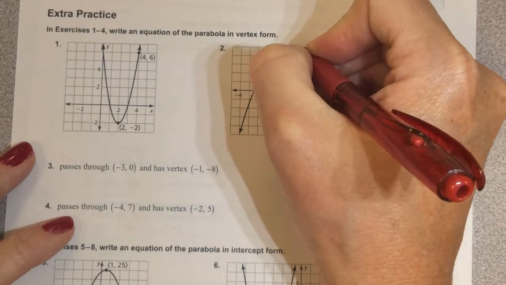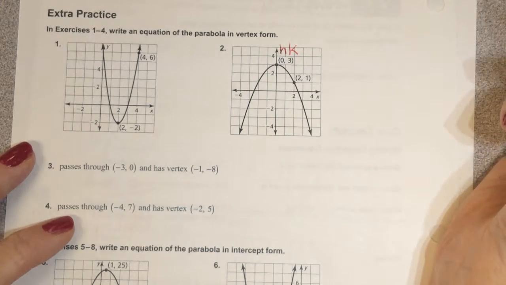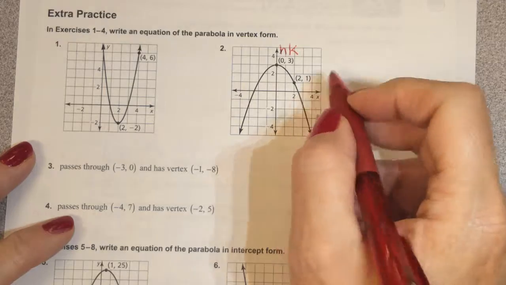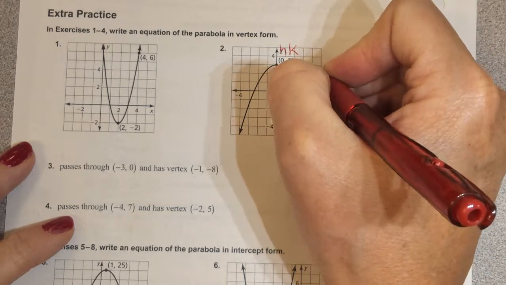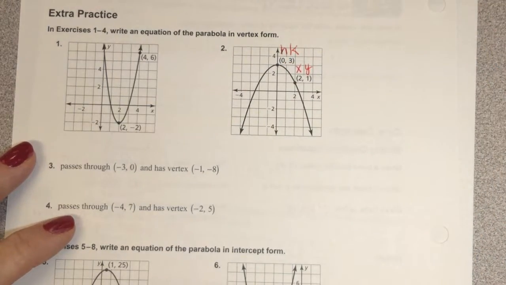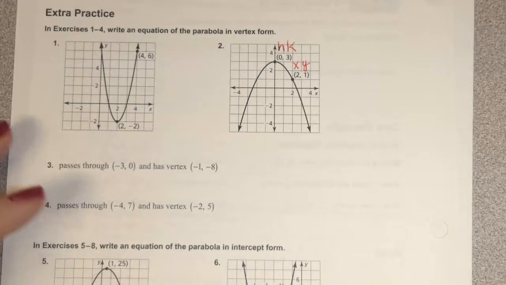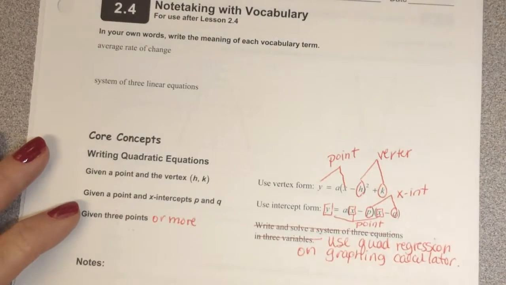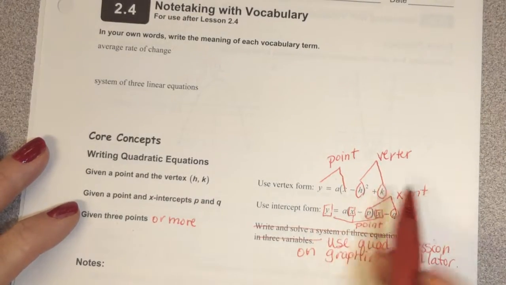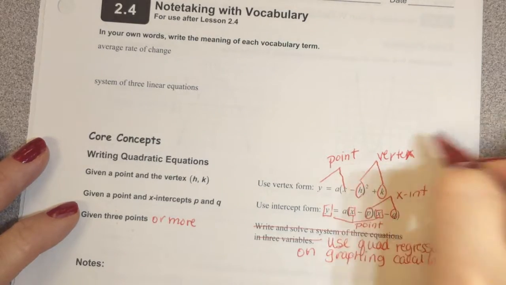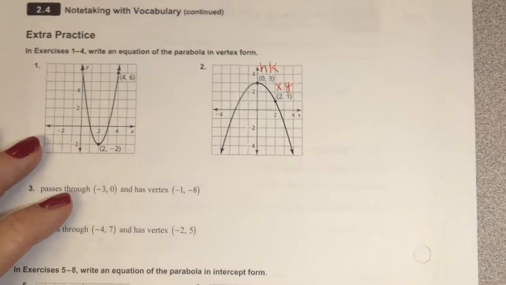So I've got h and I've got k. This is just any other point, so this is going to be x and this is going to be y. Then I have to think back, what form do I use when I have the point and the vertex? Vertex form.